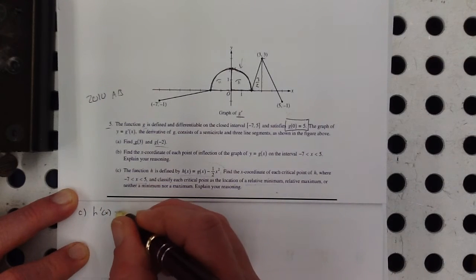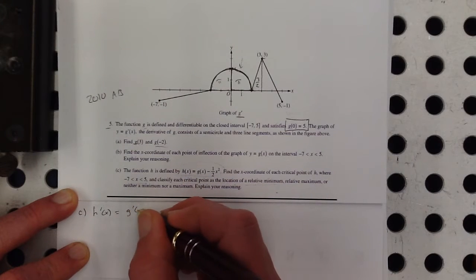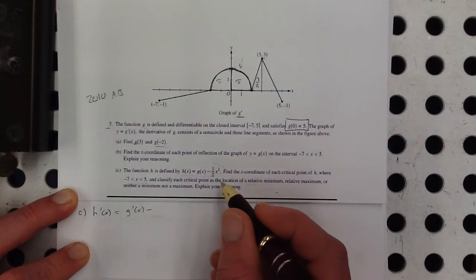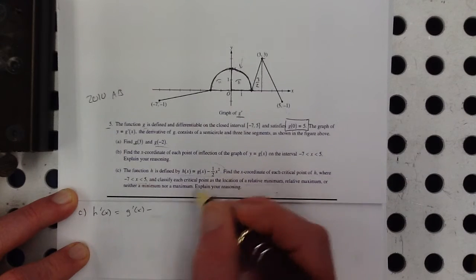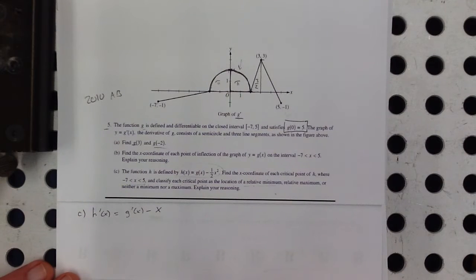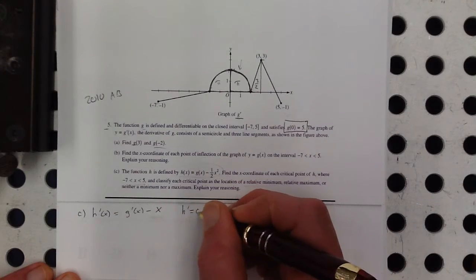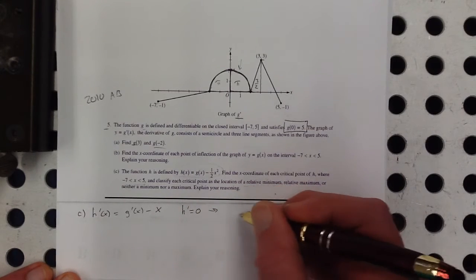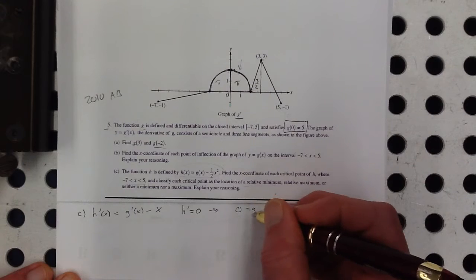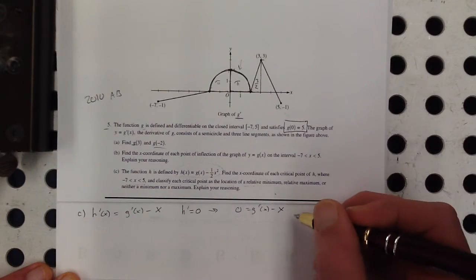So h prime is going to be equal to g prime of x minus x. All right, I take that derivative. So h prime of x equals 0. That would be 0 equals g prime of x minus x.